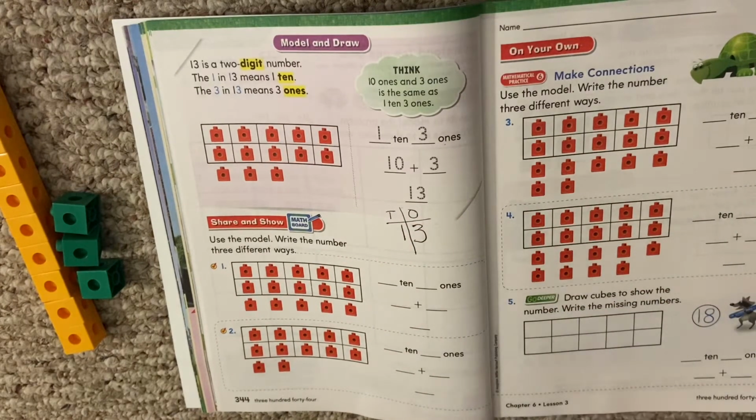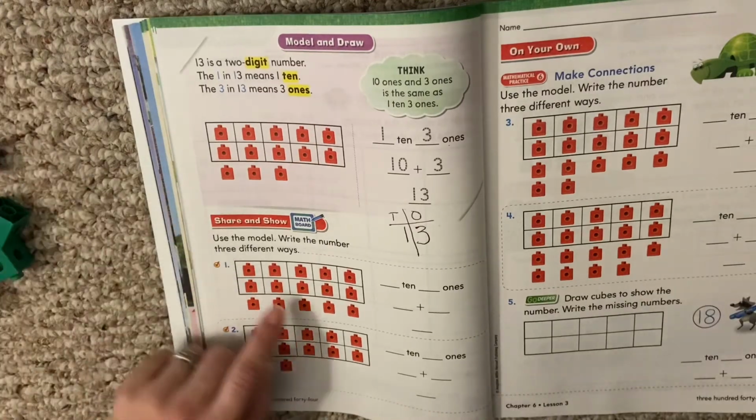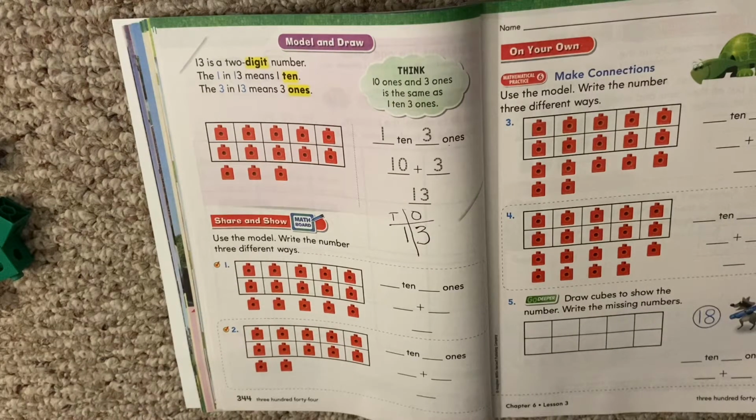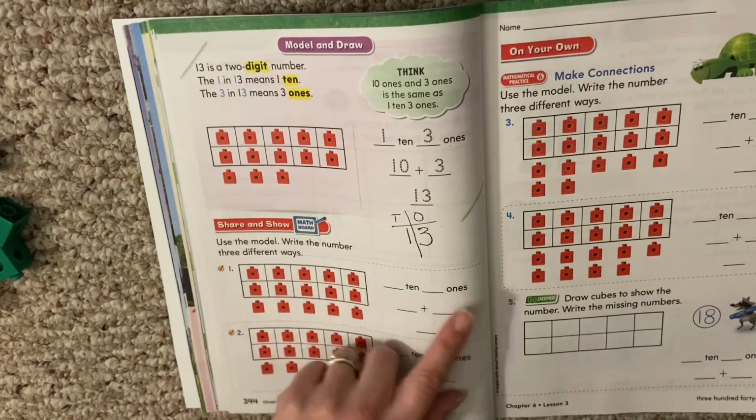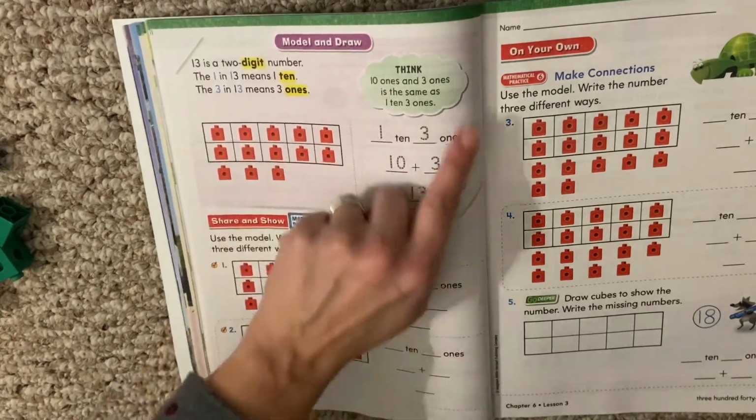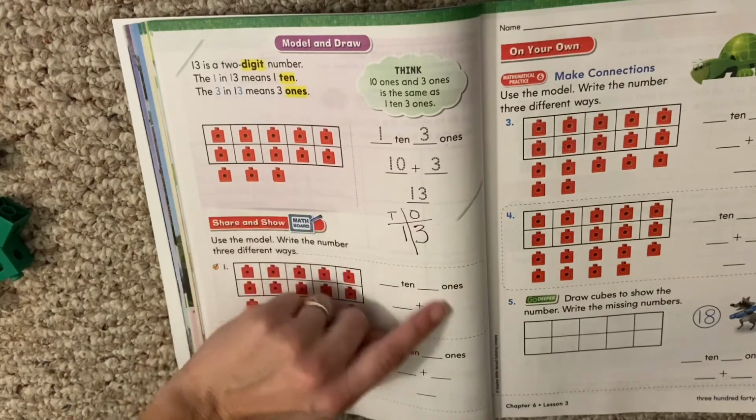Okay, and we're going to be using this often when we're looking at our numbers to divide them up. Okay, so it says use the model, write the number 3 different ways. So we're going to be doing the same thing we did up here, where we're showing how many 10s and 1s.